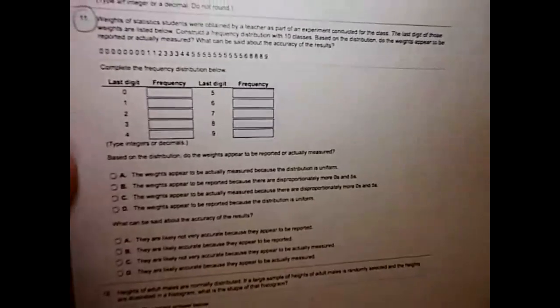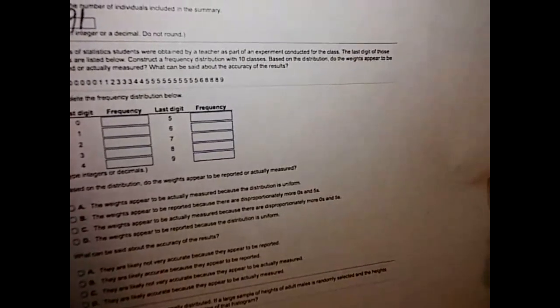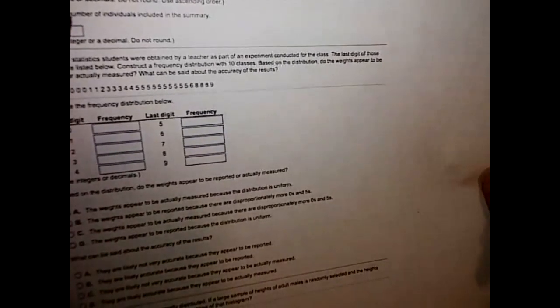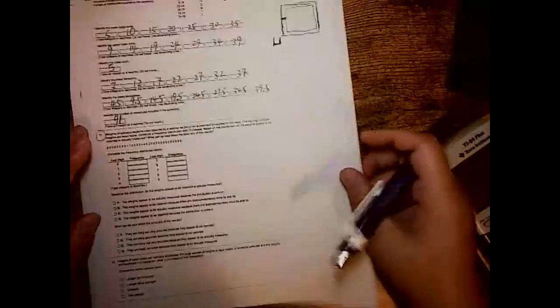We have a list of numbers, as you can see. A bunch of zeros, 2 ones, 1 two, 3 threes, 2 fours, a bunch of 5s, 1 six, no 7, 3 eights, 1 nine, right? So that's the list of numbers we have. What do we want to do for number 11?